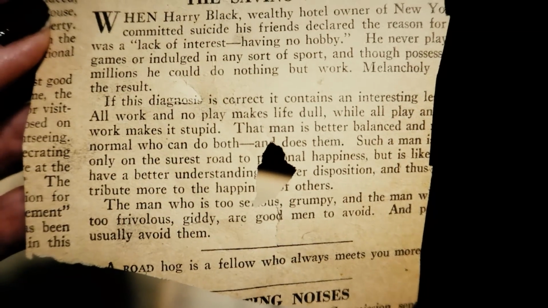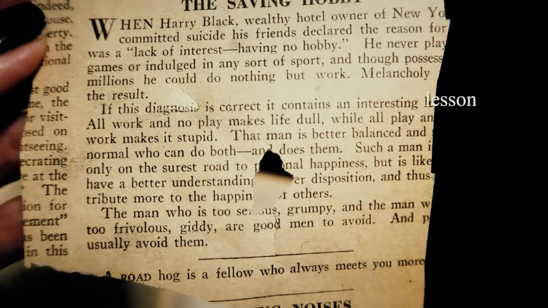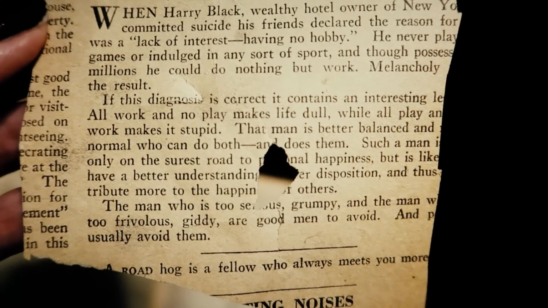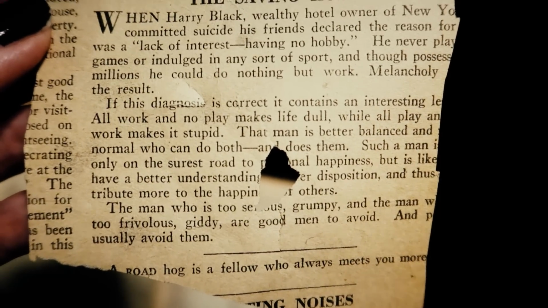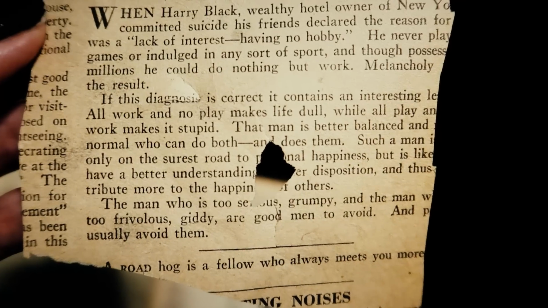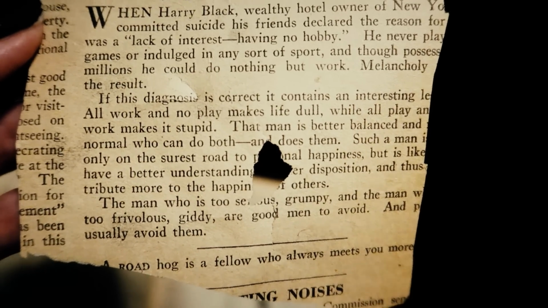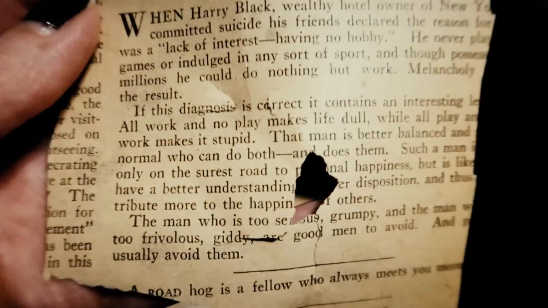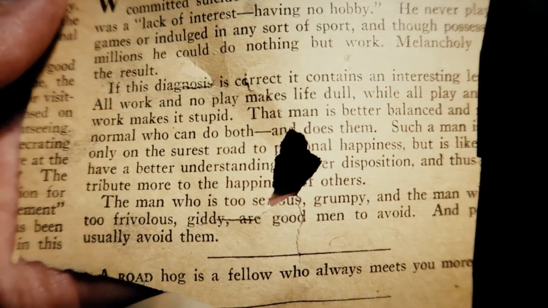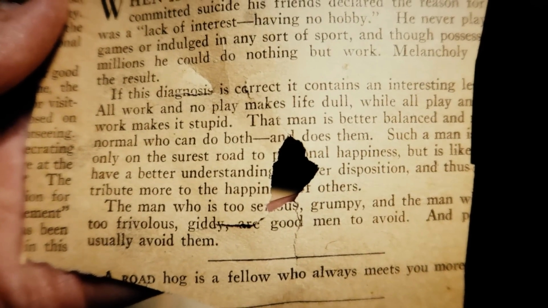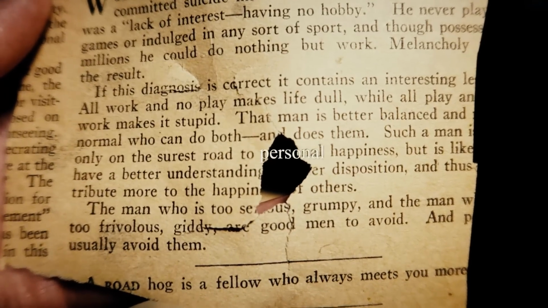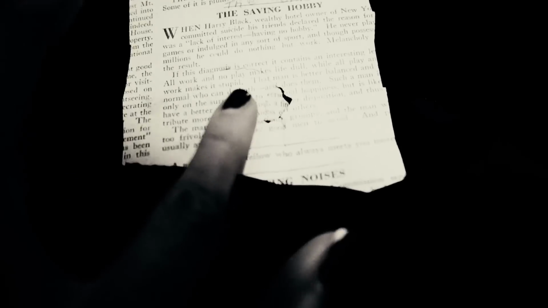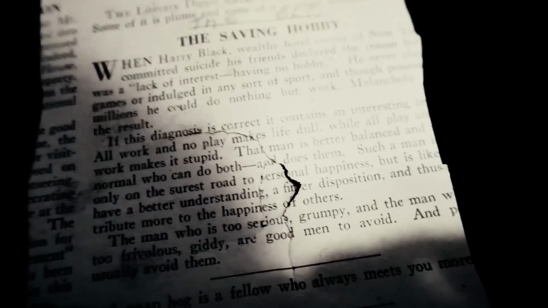If this diagnosis is correct, it contains an interesting lesson. All work and no play makes life dull, while all play and no work makes it stupid. That man is better balanced and normal who can do both. Such a man is on the surest road to happiness, but is likely to have a better understanding, a better disposition, and thus contribute more to the happiness of others.